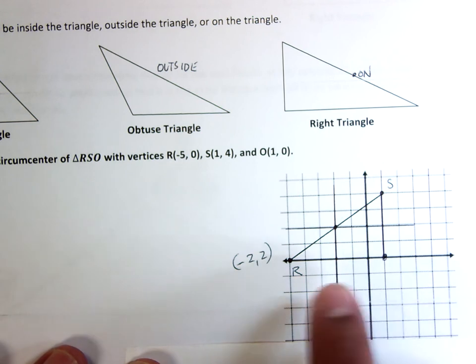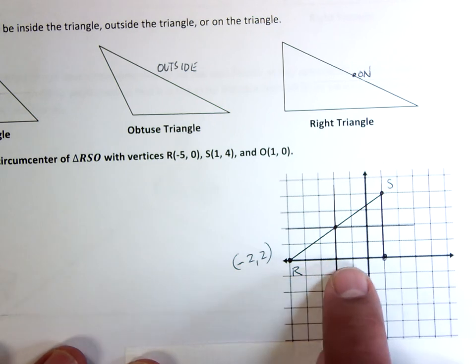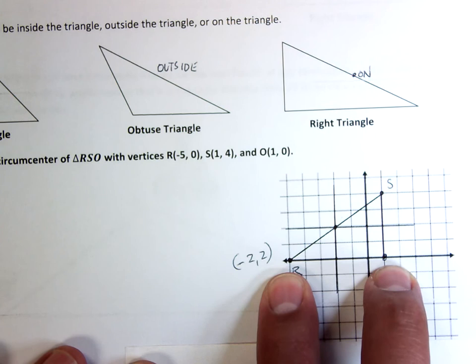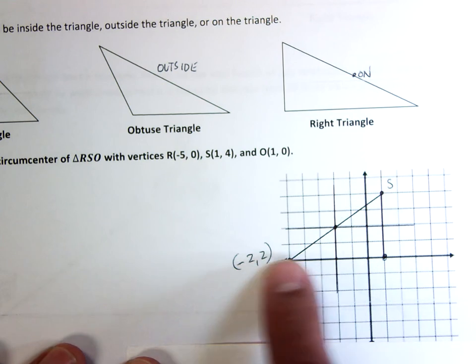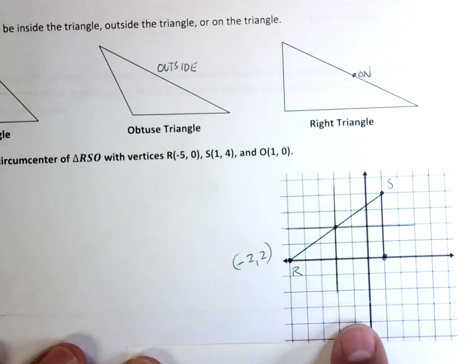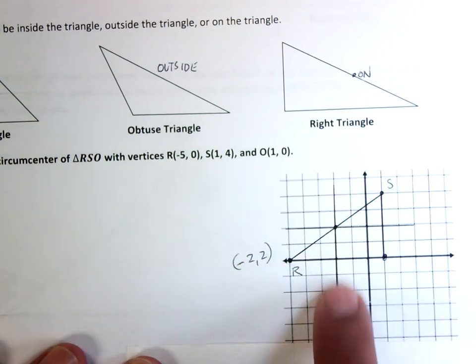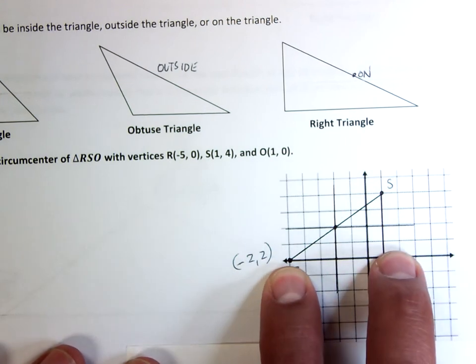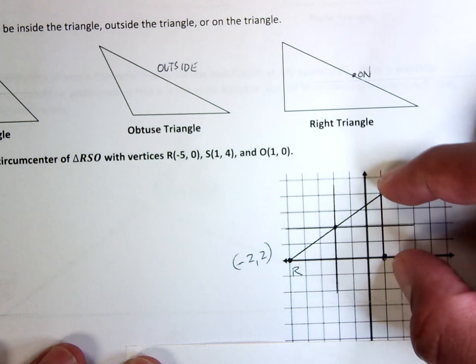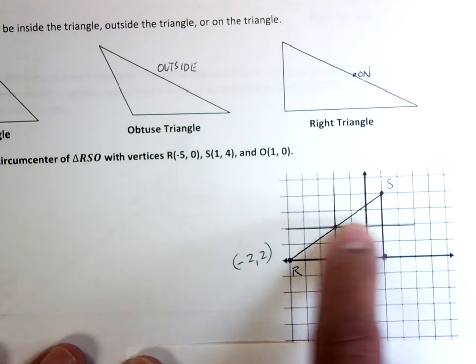Well, this is 1, 2, 3, 4, 5, 6 units long. So if I'm going to bisect it, 6 divided by 2 is 3. So I count 3 over, 1, 2, 3. And this is a horizontal line, so if I draw a vertical line, this line right here is a perpendicular bisector of side RO. Then I can do the same thing to SO. This is 4 high. Half of 4 is 2. So I go right in the middle and I go this way.